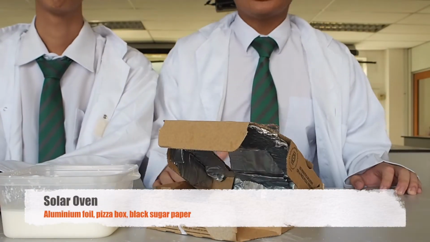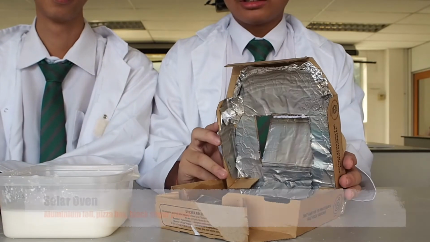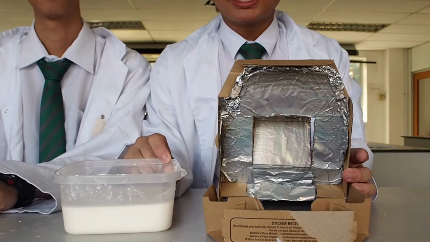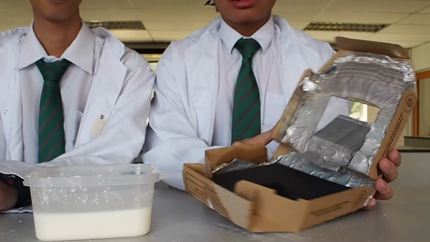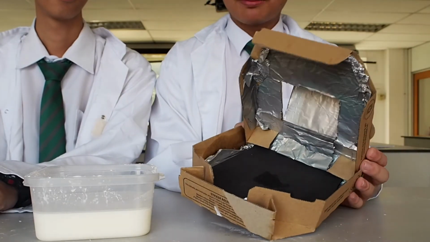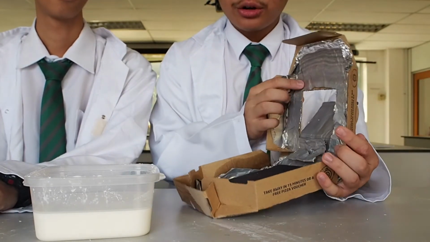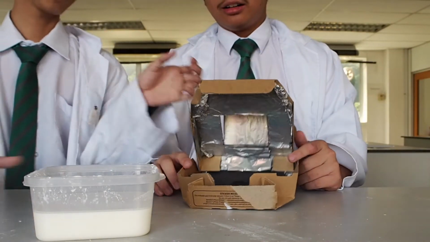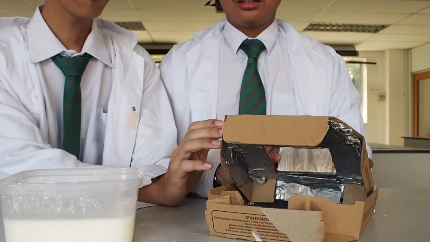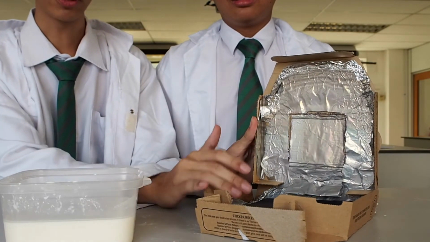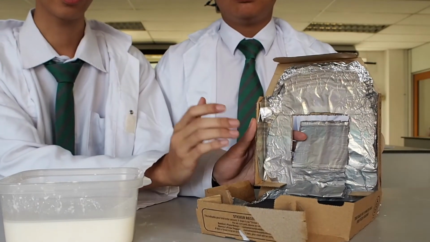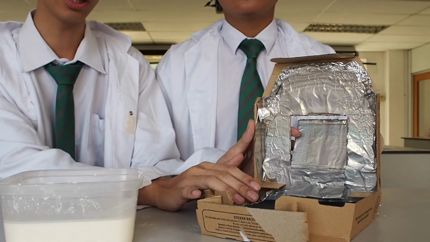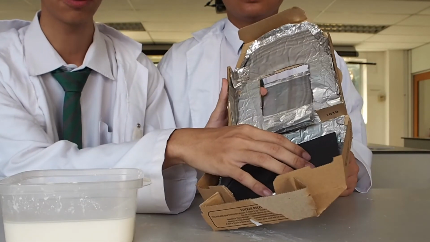So right now we will use our solar oven to make some cookies using the oobleck we obtained just now. Our solar oven is a pizza box covered with aluminium foil and black sugar paper. Why, Henry? The reason that we are using aluminium foil on top and bottom is because the top aluminium foil can reflect heat and light from the sun towards the cookie, which is going to be placed on this black sugar paper.